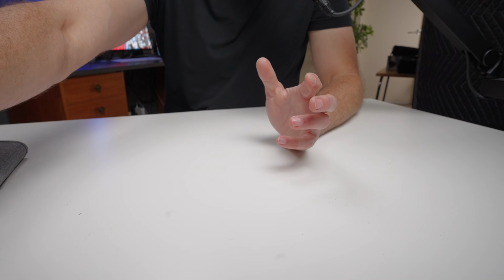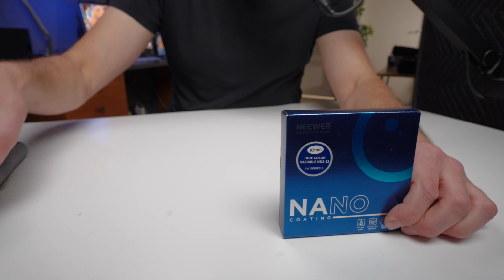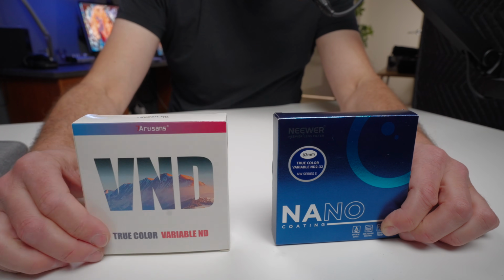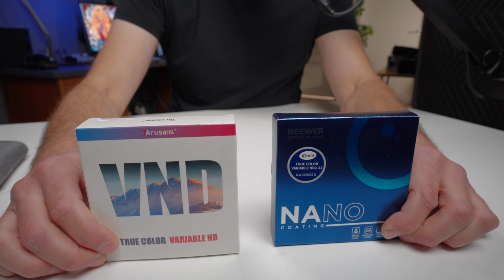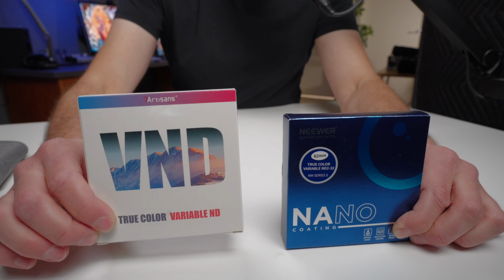Now, the next two I'm going to recommend are my number one budget recommendations, as long as you don't need to go all the way up to 9 stops. And that is the Neewer Nano 1:5 and the 7 Artisans VND True Color 2:5. Now, when I originally did this testing, the Neewer was the cheaper filter, and the performance was good enough that I thought if you really were on a budget, you would go for the Neewer over the 7 Artisans, because the 7 Artisans was about twice the price.